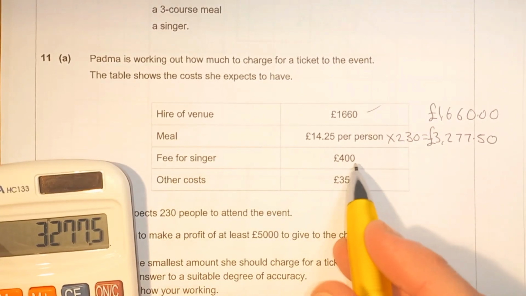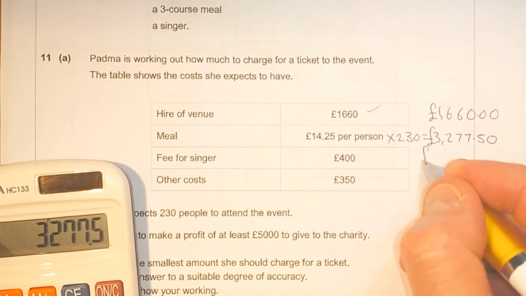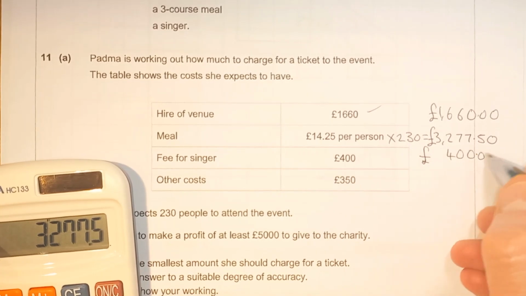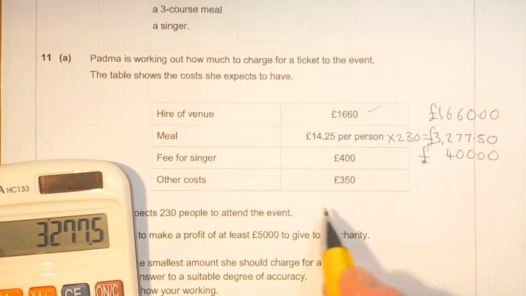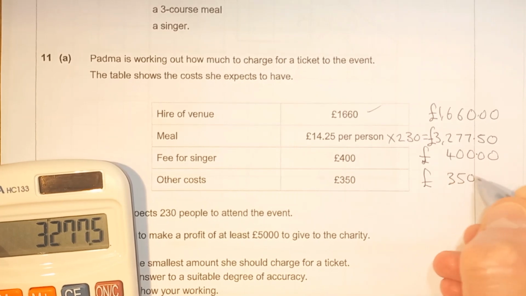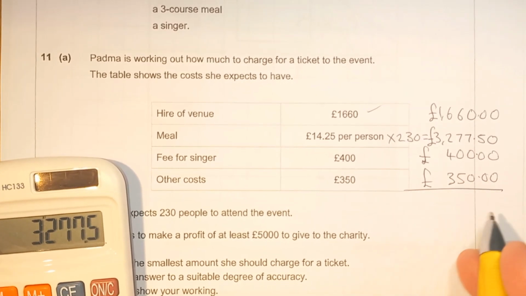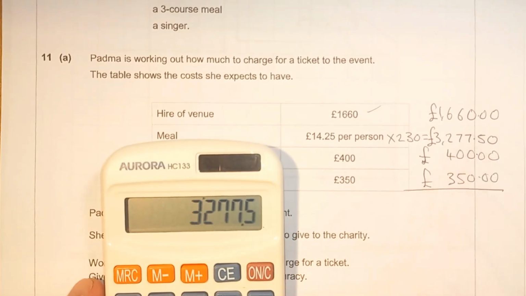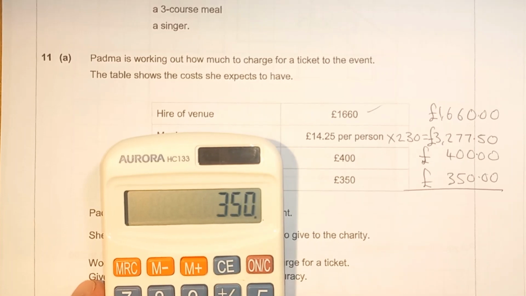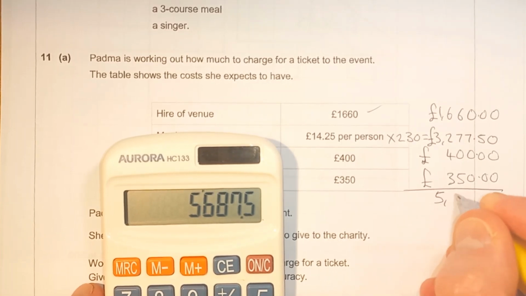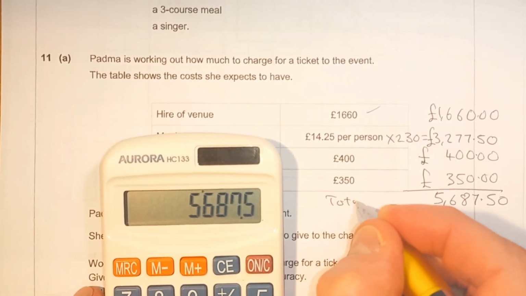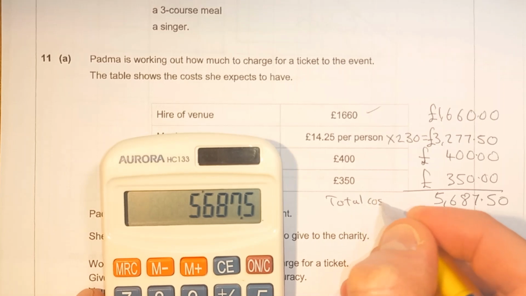Then we've got the fee for the singer is £400. I'm just doing it so we can line up the units. Doesn't matter, but just visually might be easier. And other costs are £350. Okay, so the total costs, if we add these all together, are £5,687.50. So these are total costs.